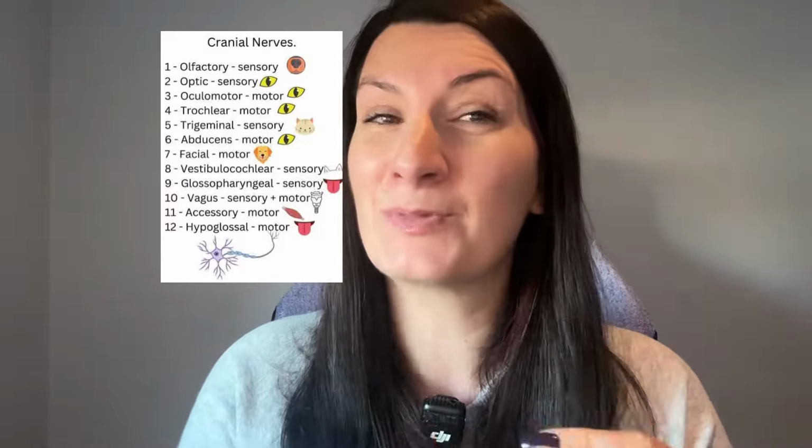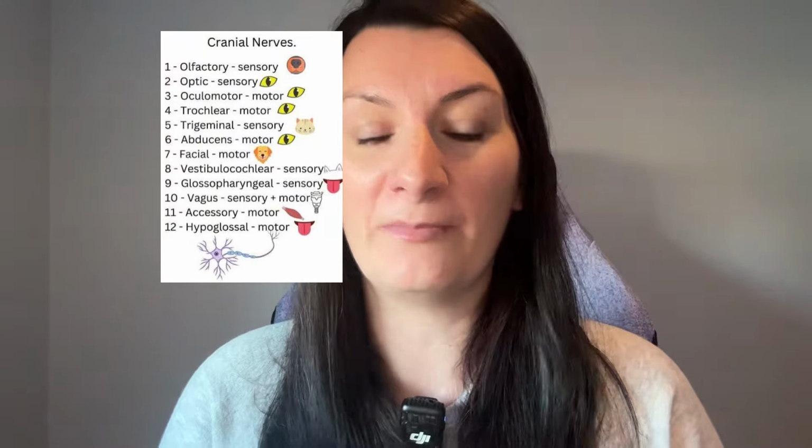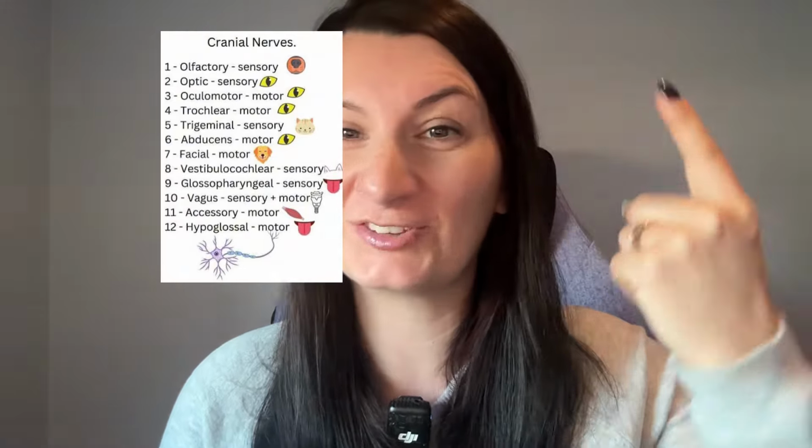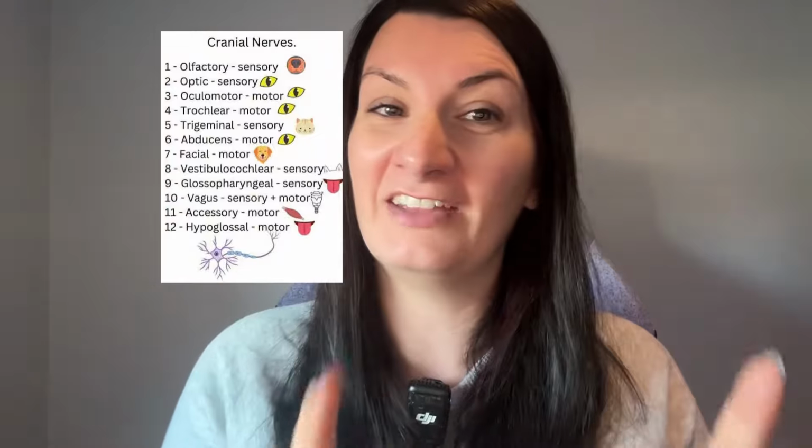The vestibulocochlear is for balance and hearing. The glossopharyngeal helps with swallowing, with taste and with salivation. The vagus is a parasympathetic control of thoracic and abdominal organs. So interesting, you know, something up here affecting down there. Very interesting when it comes to our laser therapy.